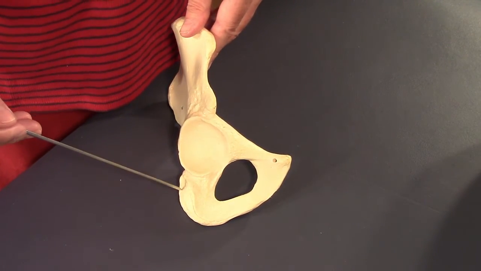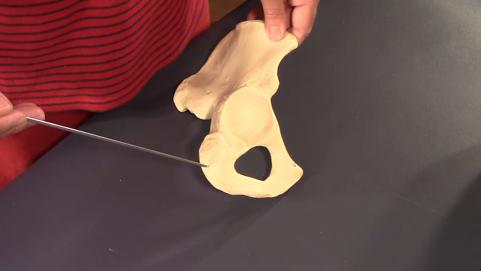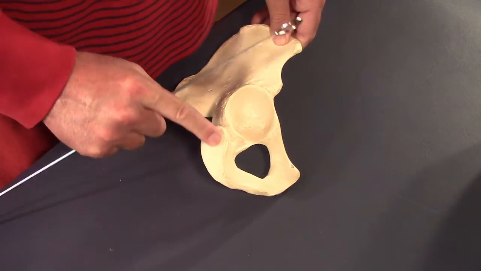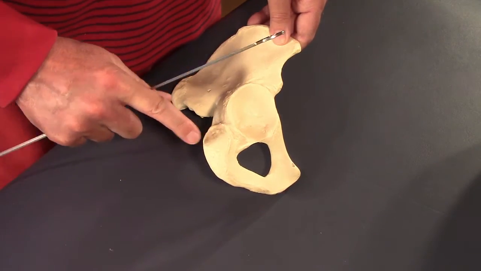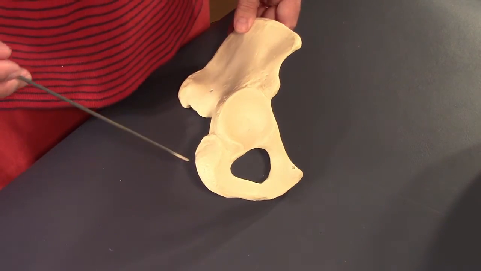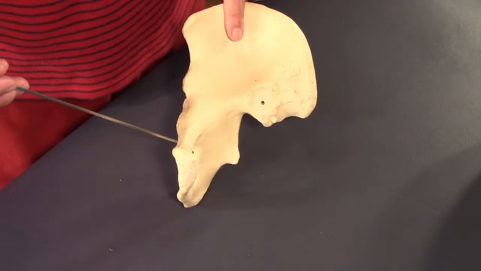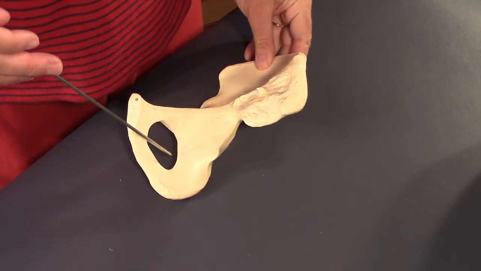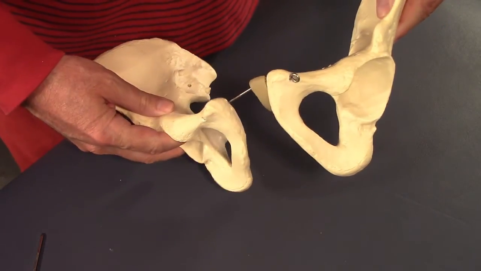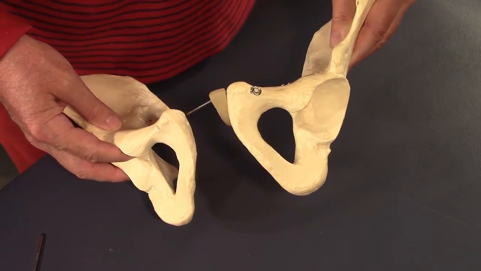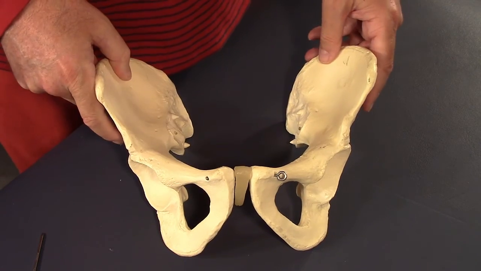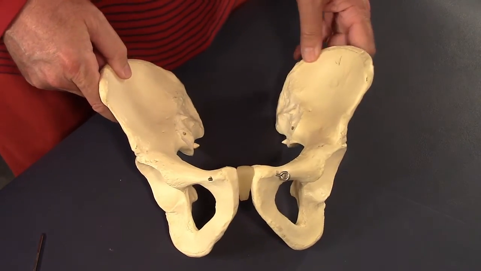What's this now? That's where your hamstrings connect, right? Ischial tuberosity, all of this. It's big connections. Okay, did we get everything? I think we got everything we need to get. Let's put it back together. That looks a little better, doesn't it? It looks a little more familiar to you.